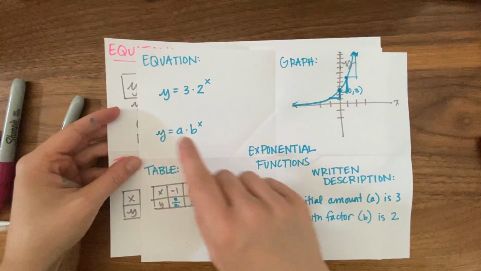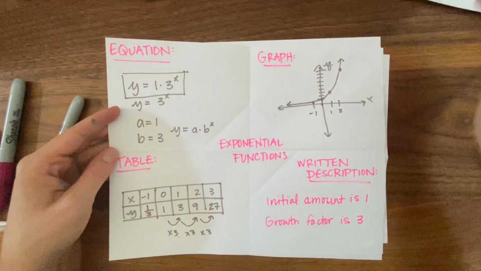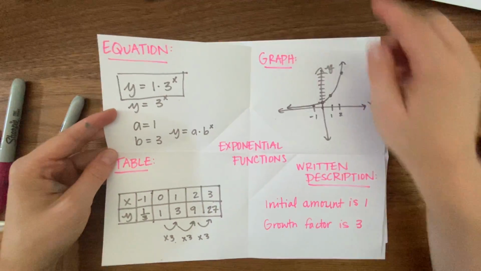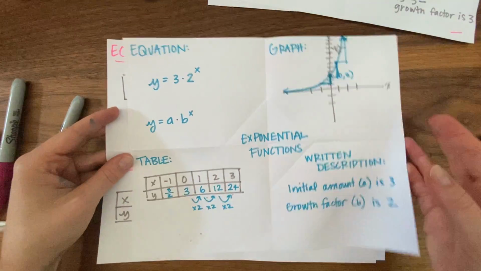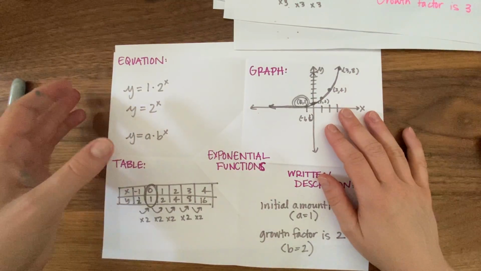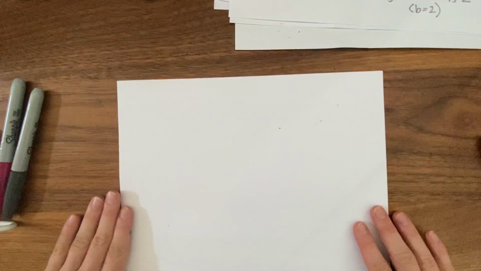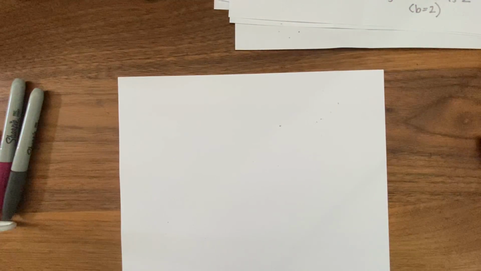Maybe we started with, I don't even remember now what this one was. Here we started with the written description. I think here we started with the table. Okay, table, written description, and then this one we started with the graph. So do we have room for one more example? What could it be? Find out in the next video.